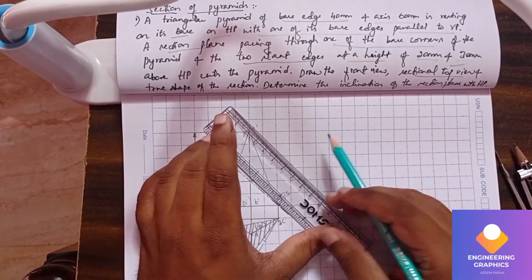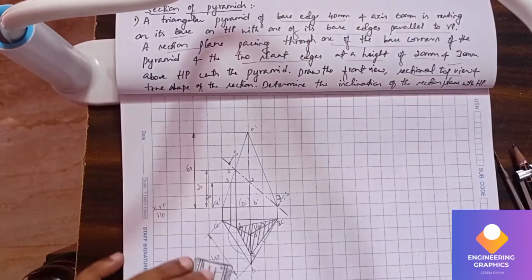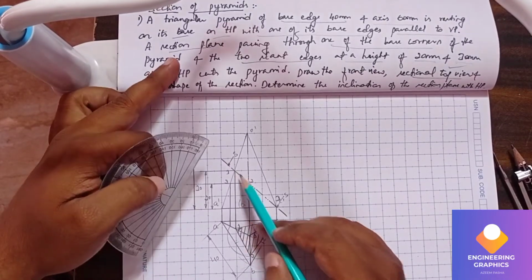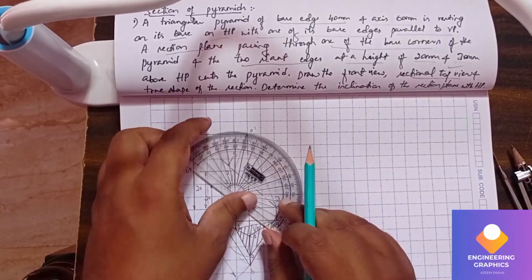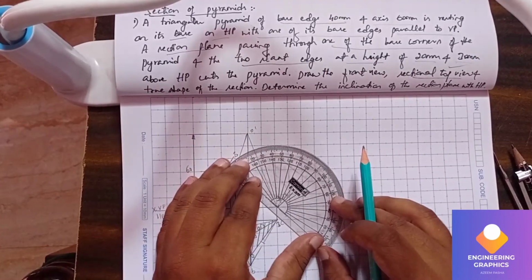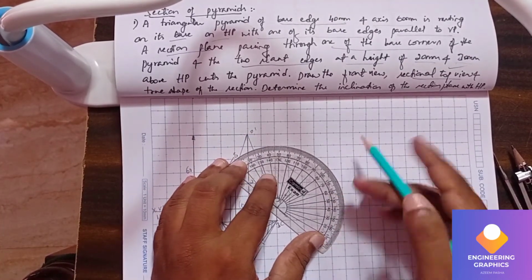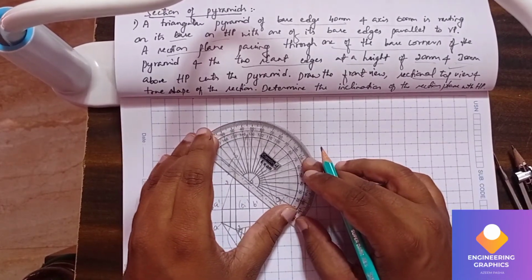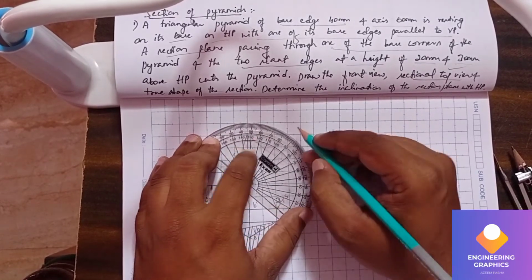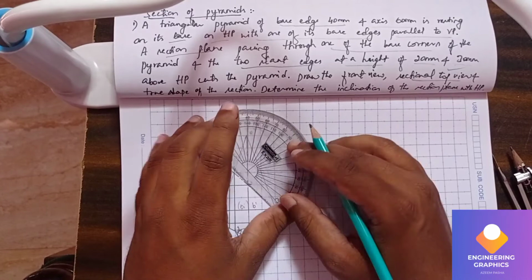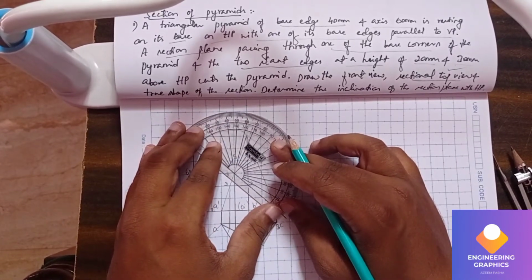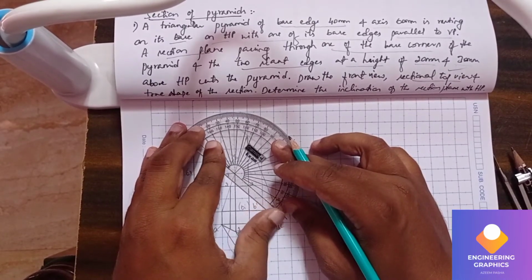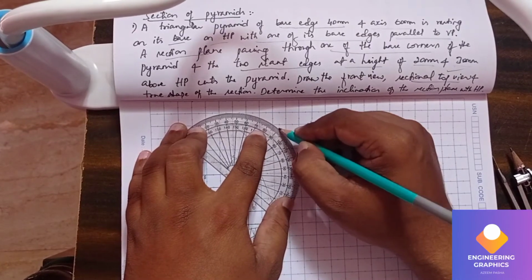So for that, we have to mark perpendicular points here. You can see for this 1, 2 and 3 I'm going to mark the perpendicular points here at 90°, exactly here, and exactly here.